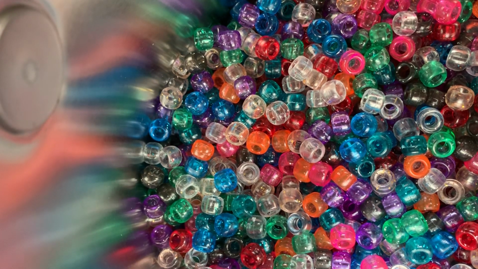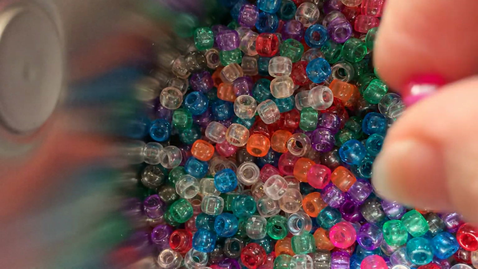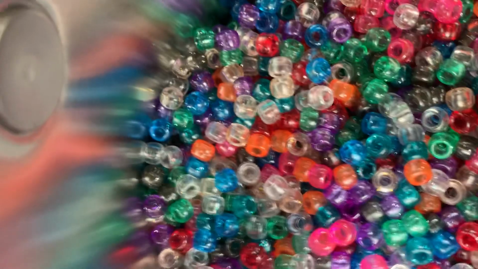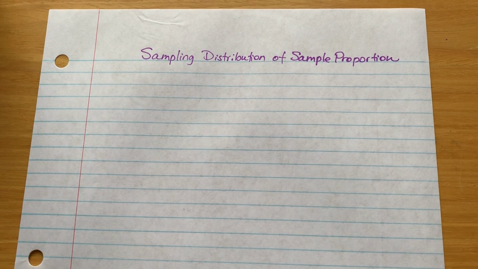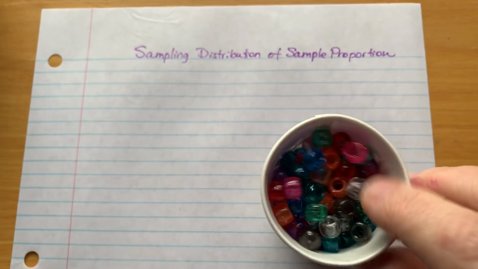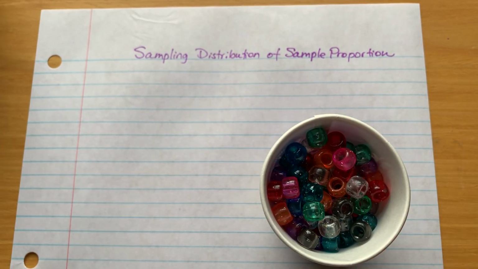Before we start estimating the proportion of pink beads in this bucket of beads, we first want to figure out what we know about this distribution. We pretend that the cup we took of the beads from the bucket was, first of all, actually an SRS, a simple random sample.